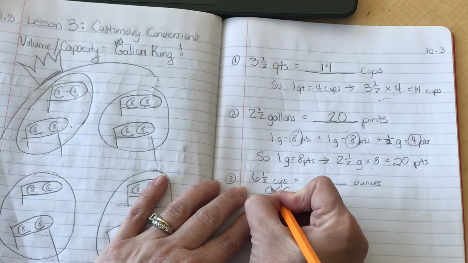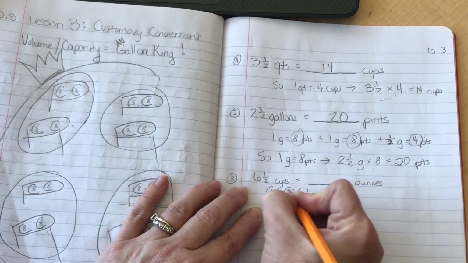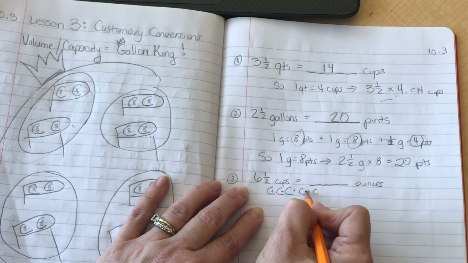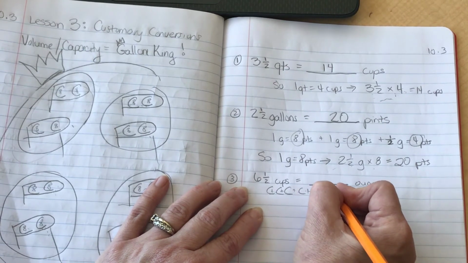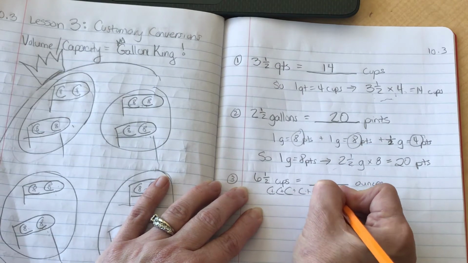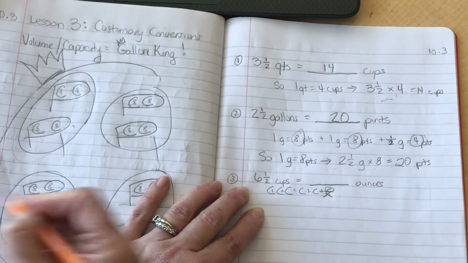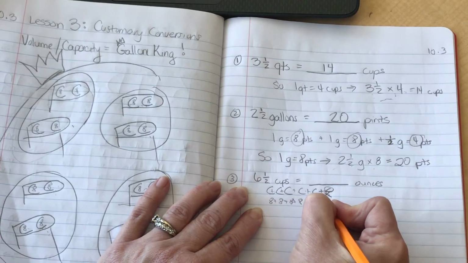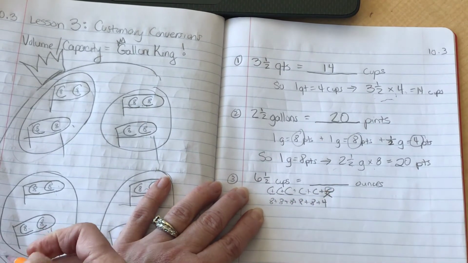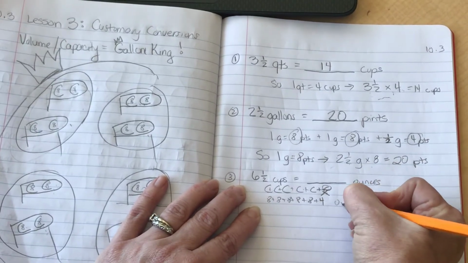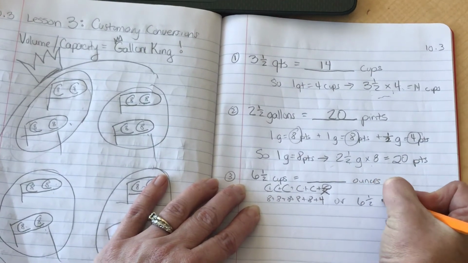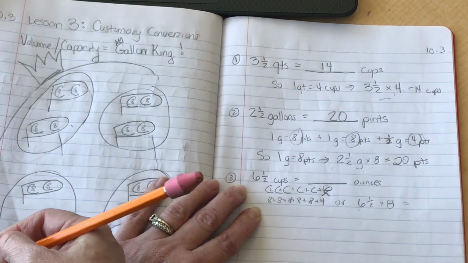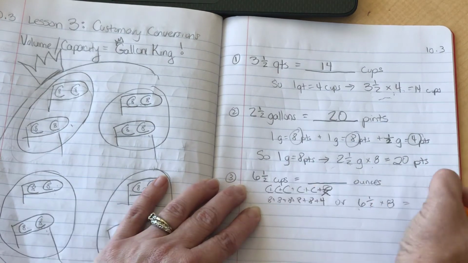So it really looks like this. C plus C plus C plus C plus C plus C, 1, 2, 3, 4, 5, 6, plus C cut in half. Just that part of the C. So this is 8 plus 8 plus 8 plus 8 plus 8 plus 8, plus half of 8 is 4. Or 6.5 times 8, which is 48 plus 4, which is 52.